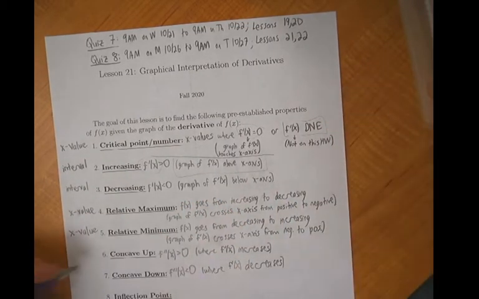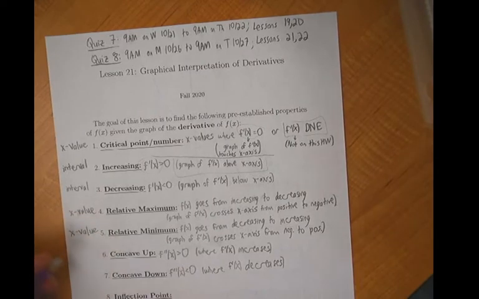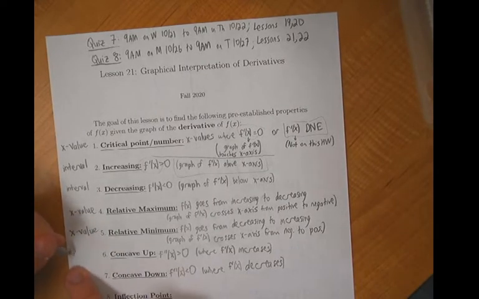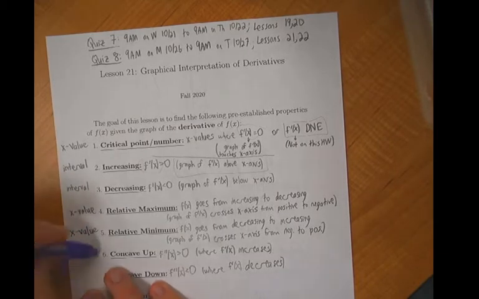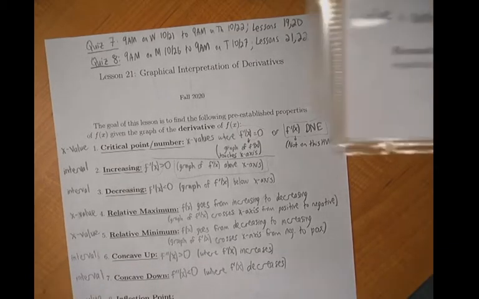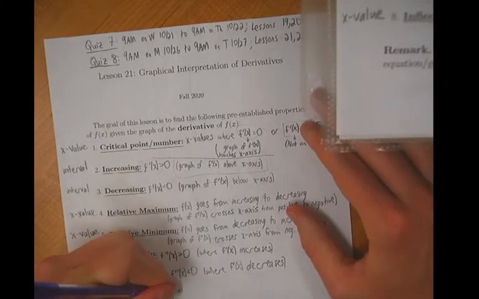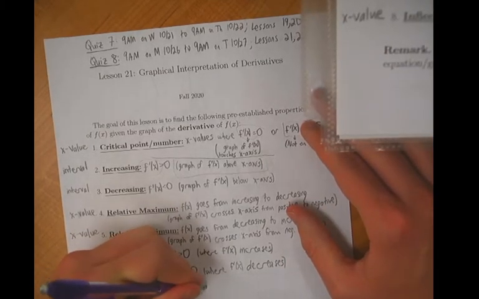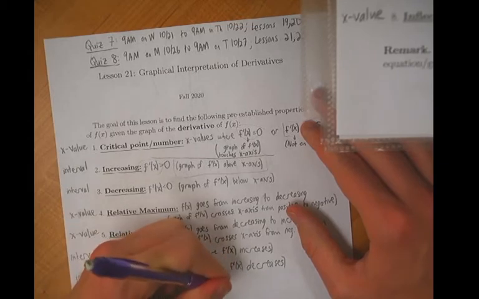Okay? And with the concavity up and down, these are both going to be intervals. Interval and interval. And inflection points correspond to x values. So this is where the second derivative changes sign.